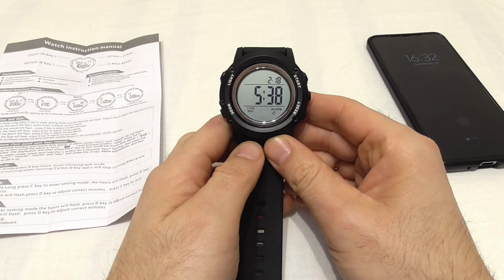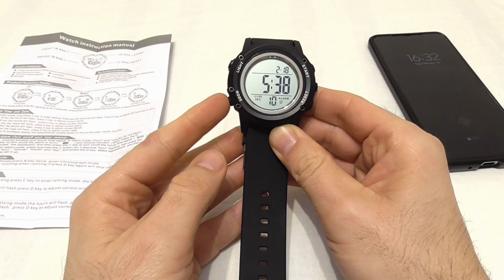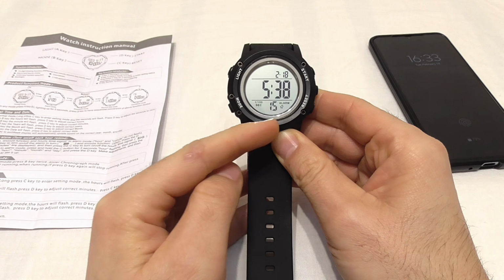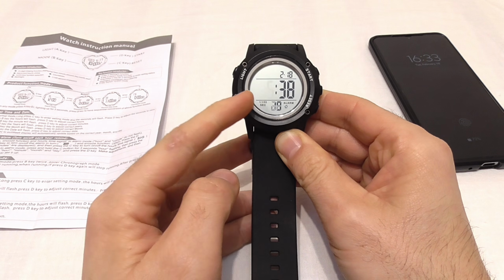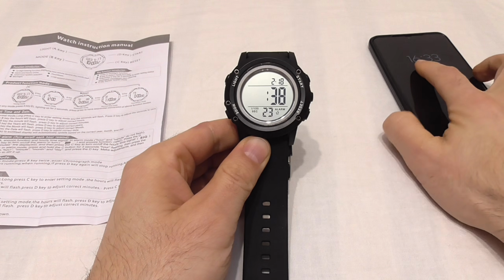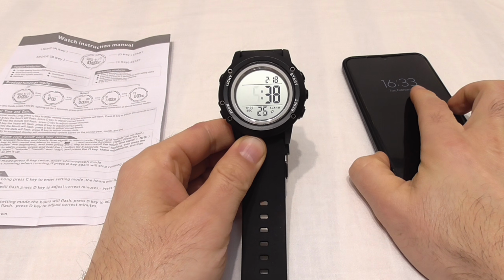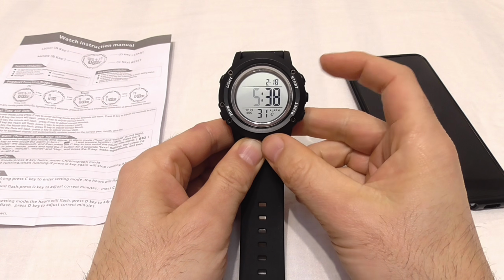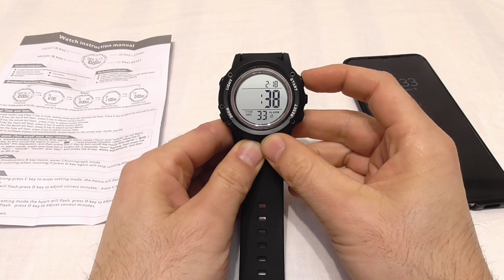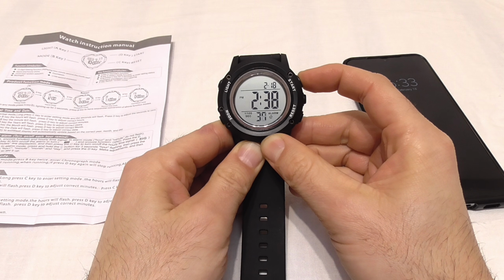Now to adjust another thing, we have to press this one, which is the B key. Now the second is flashing, and if I press this, now the hour is flashing. It says 16 o'clock and 33 minutes. So the hour, the 16, should be introduced here. That is done with the top right button. Let's keep on pressing it.